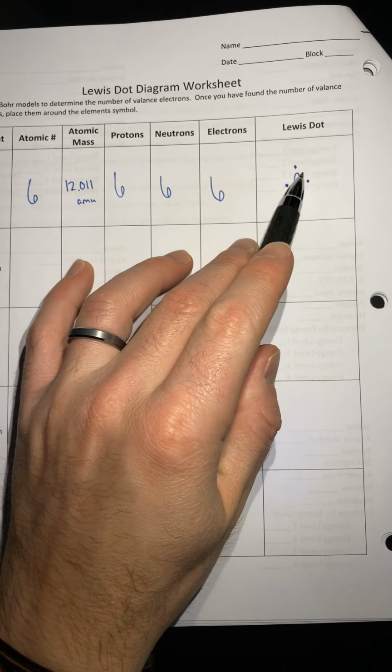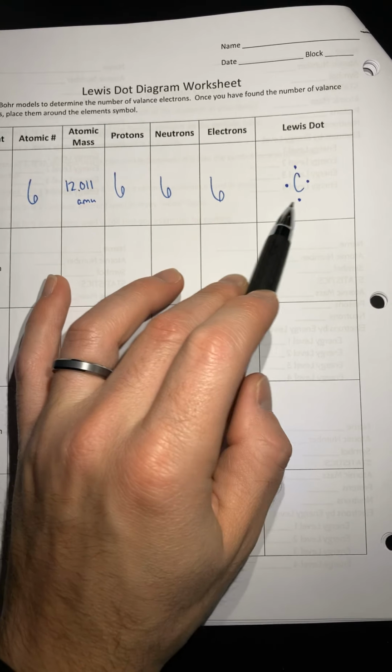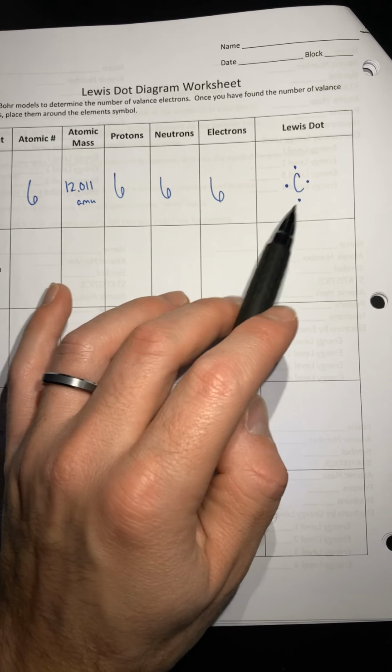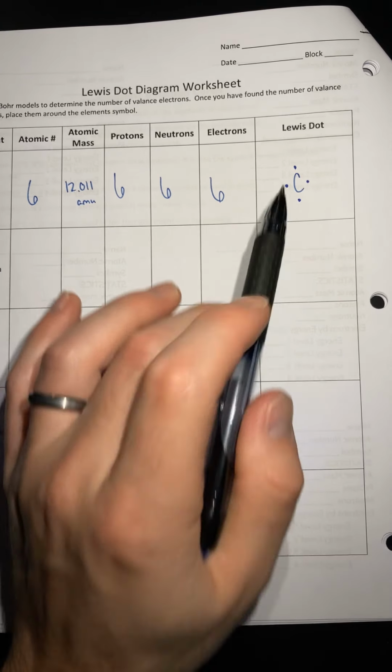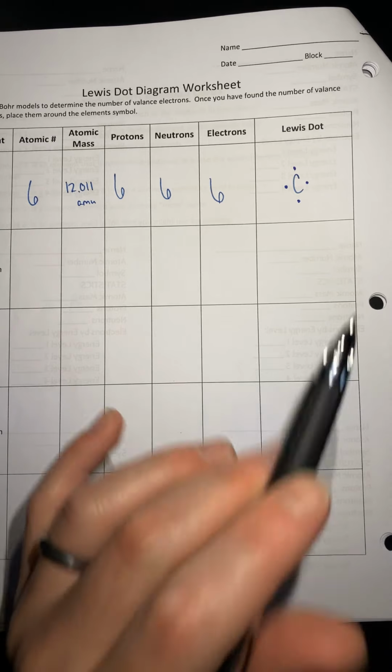Now, the key here is don't pair these up until you absolutely have to. So don't put like 2 dots here and 2 dots here. There's 4 sides to any symbol. So if you had 5 dots, then you would have to pair up 2 of them. But with 4, I can put 1 on each side. All right? Because electrons are negatively charged and they generally don't want to pair up until they absolutely have to. So spread them out.